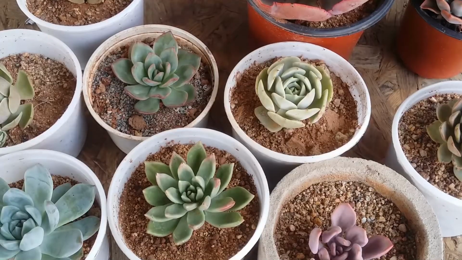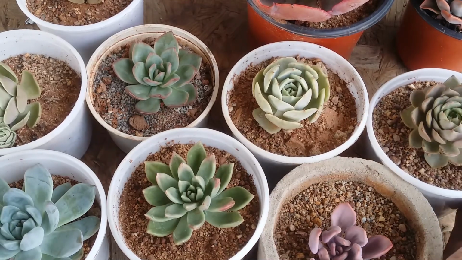So as I said, C3 is for normal conditions, whereas C4 and CAM photosynthesis are both adaptations to arid conditions, wherein the temperatures are very warm or very hot, wherein there is very little rainfall or hardly any water. So CAM plants have adapted, our succulents have adapted, our cactus have adapted to those arid conditions.